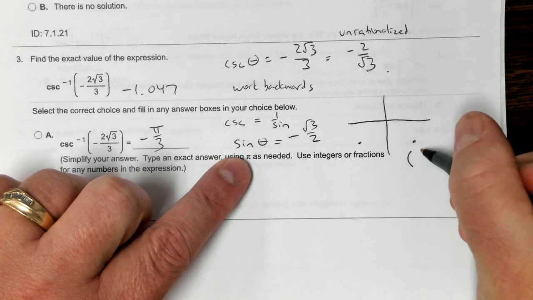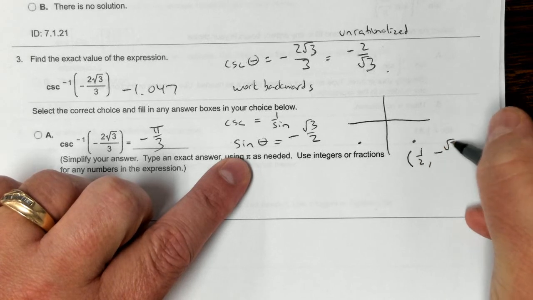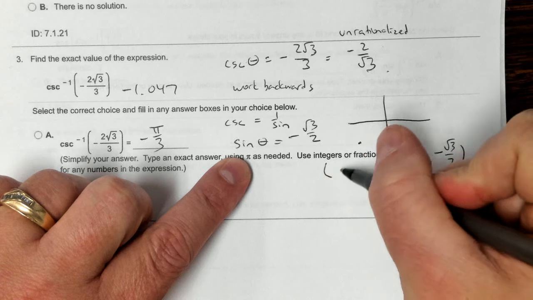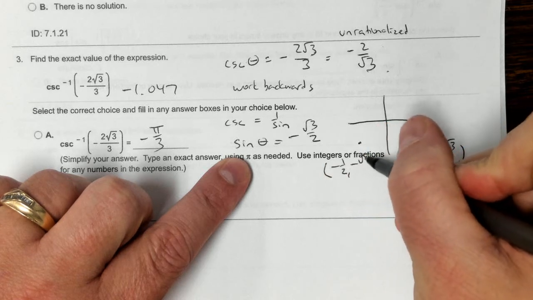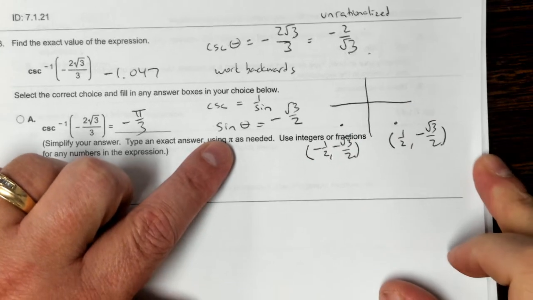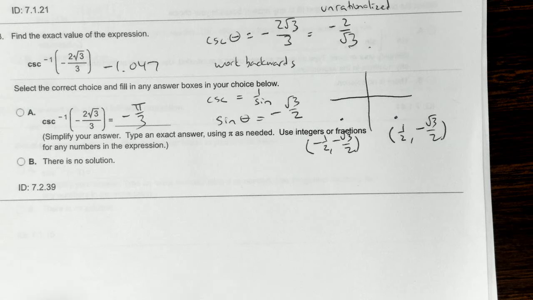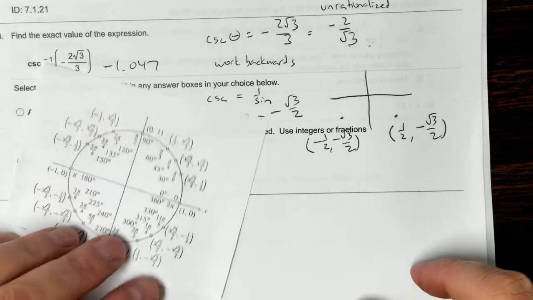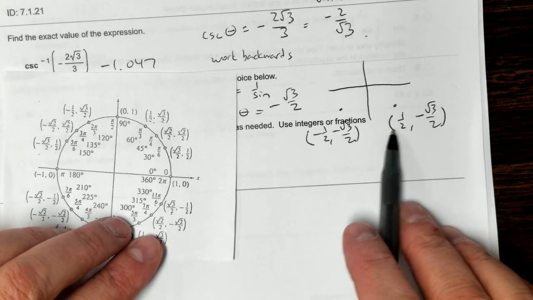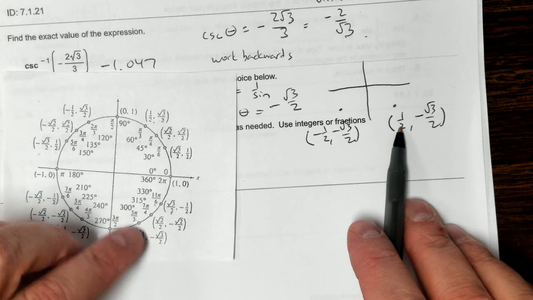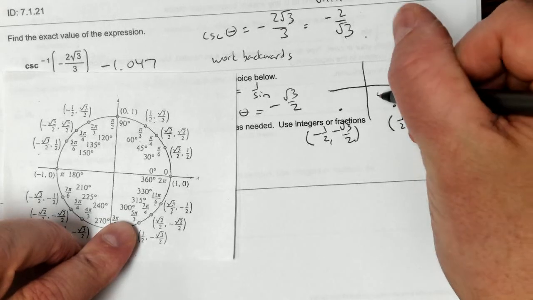And so this one would be where it's 1/2 negative square root of 3 over 2, and this one would be where it's negative 1/2 negative square root of 3 over 2. Because remember, the half and the square root of 3 over 2 go together on the unit circle. And so this one with the half would be at 5 pi thirds.